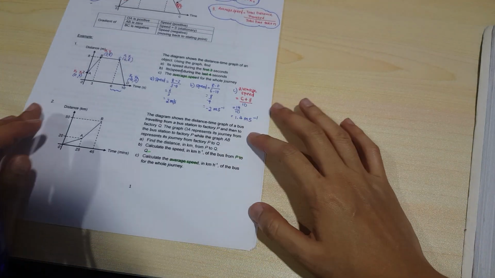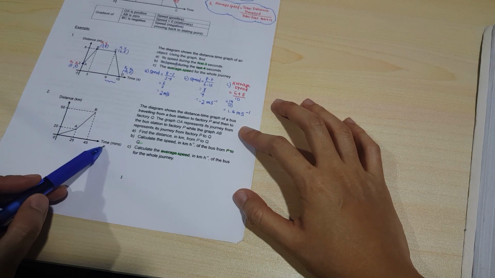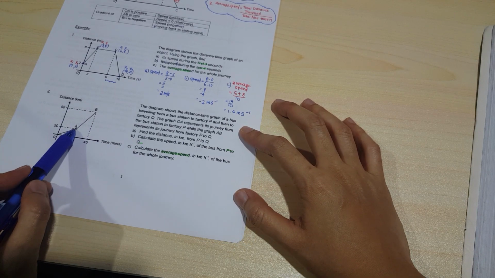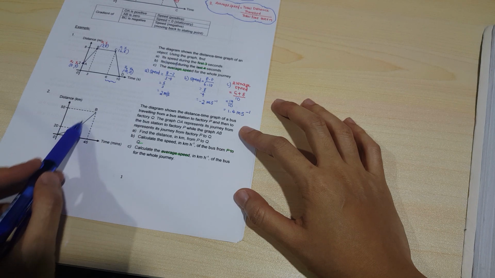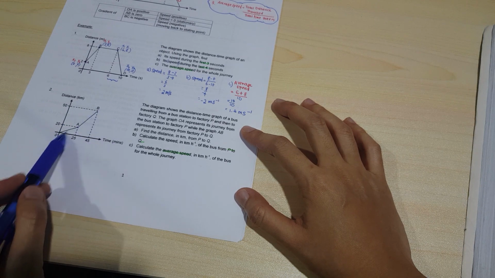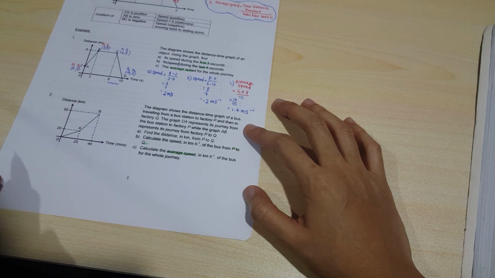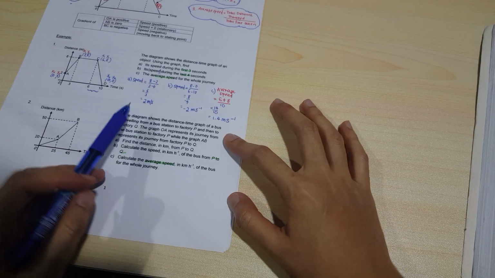Then we continue. One more question, example here. Distance time graph again is going up, then going up again. You see the slants, the kecerunan dia. The slanting of these two lines is different. Means which one? As the time goes by, their speed is different here.